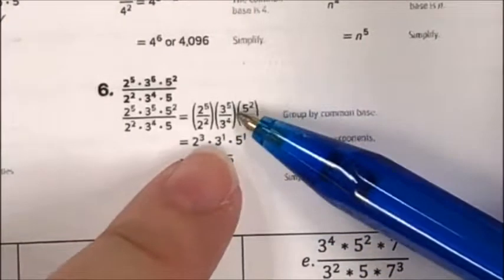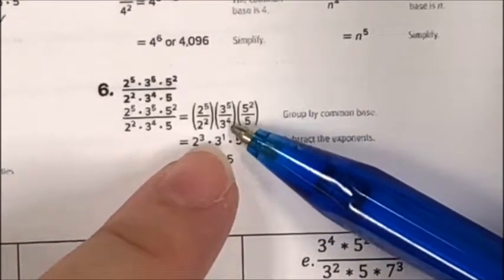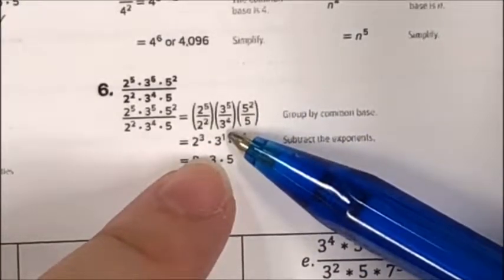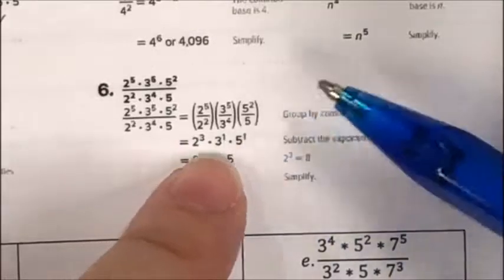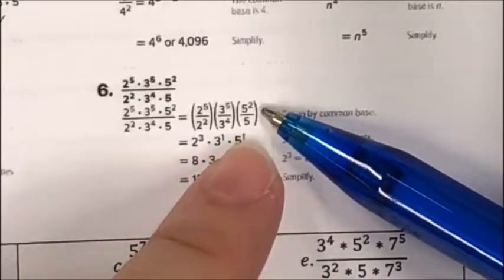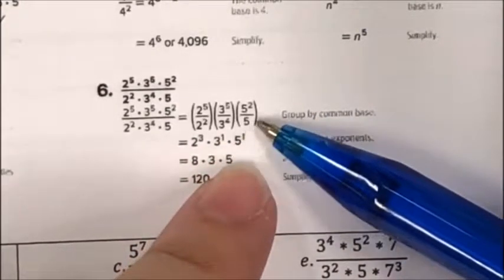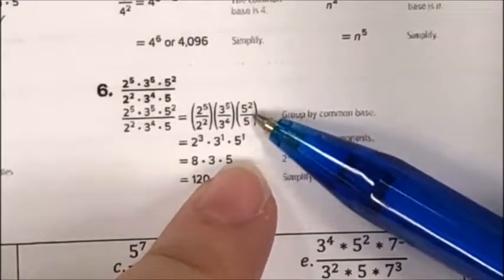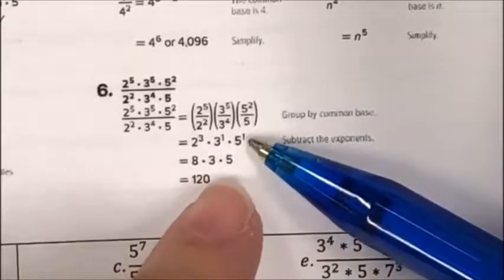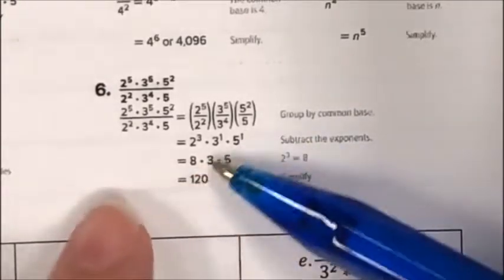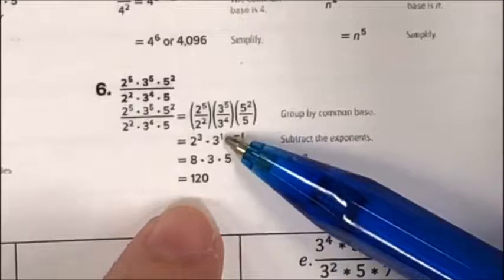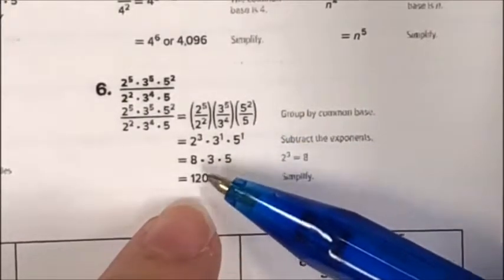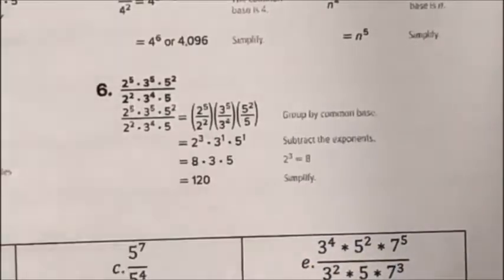3 to the 5th and 3 to the 4th have the same base, so I can subtract them. 5 minus 4 gives me 1. And then I have 5 squared over 5. Realistically, this is 5 to the first power. We don't have to write the first, it's kind of imaginary. So 2 minus 1 gives me 5 to the first. So 2 cubed is 8, 3 to the first is 3, 5 to the first is 5. I multiply them together, 8 times 3 times 5 gives me 120.